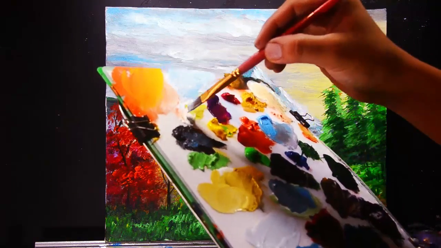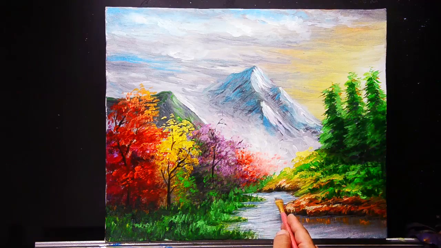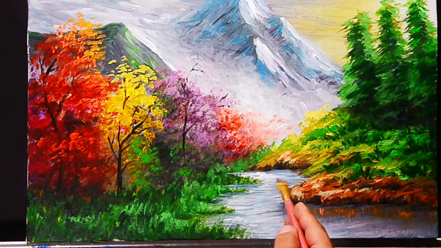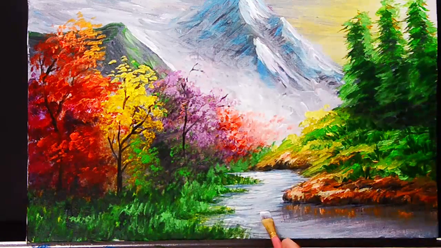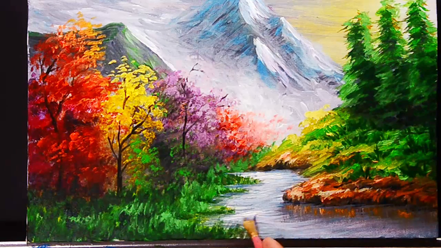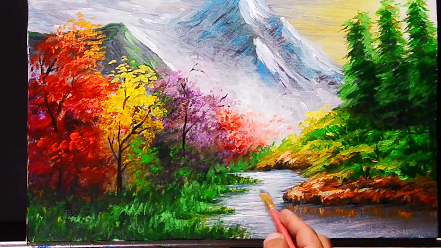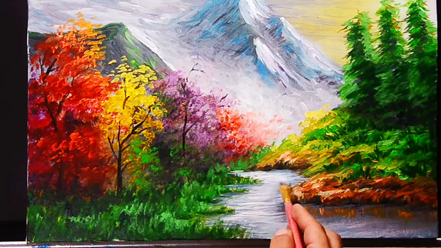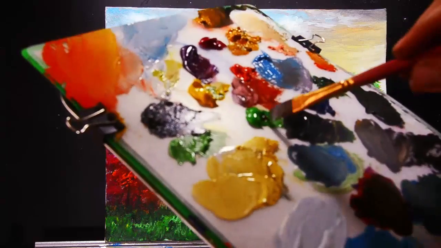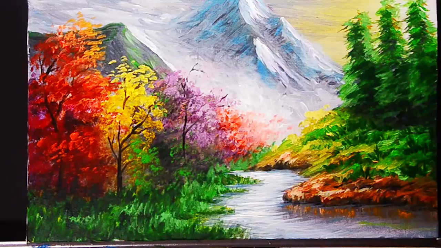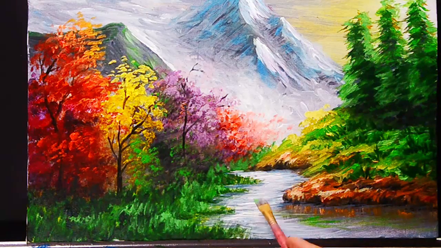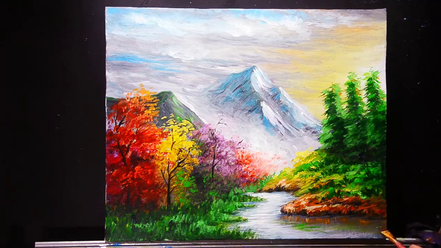Then the titanium white, I'm gonna add directly the titanium white. Titanium white again here for the highlight of this water. Then the light green color, gonna paint here also. The light green color. Now let's continue adding with the light green color here. The water.